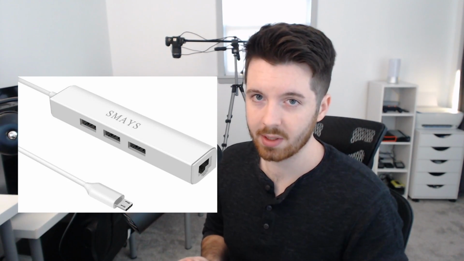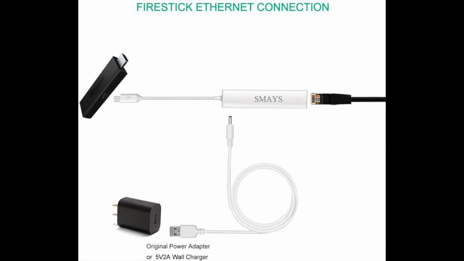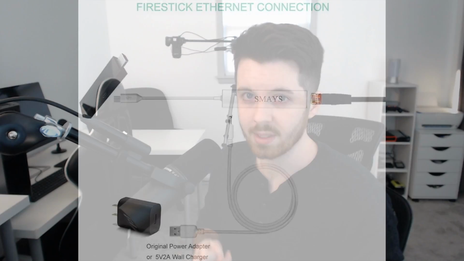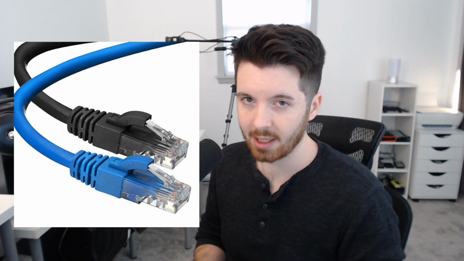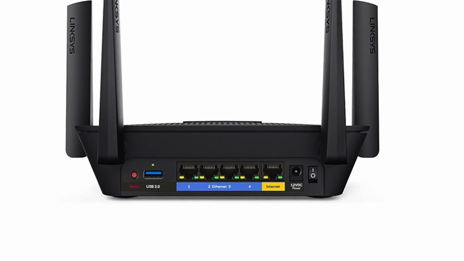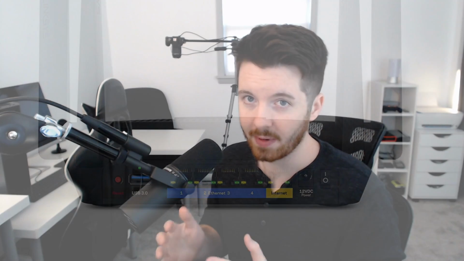Another option, if you happen to have your Wi-Fi router right near the Fire Stick, you can actually get this adapter here. It plugs into the Fire Stick. You plug your power cord into this, and it'll give you some USB ports and an Ethernet port. The Ethernet port allows you to plug in a cable from there and straight into your Wi-Fi router. So that'll make it that the Fire Stick is no longer using Wi-Fi and instead is plugged directly into the router, so you'll get a much better connection. That's only if you're really trying to get the best possible signal.